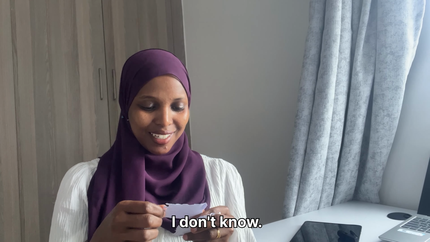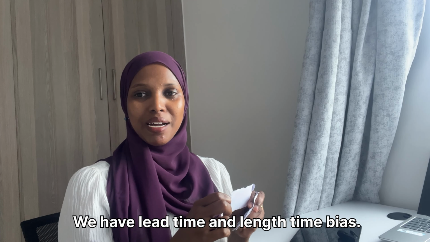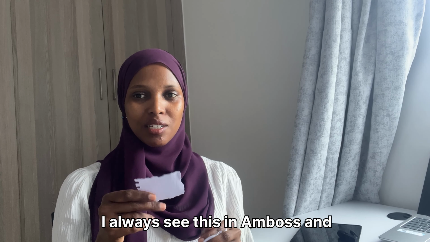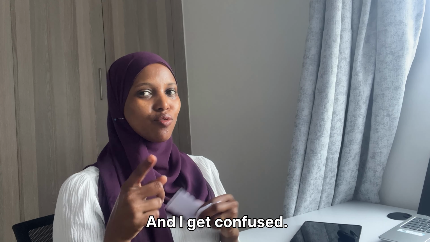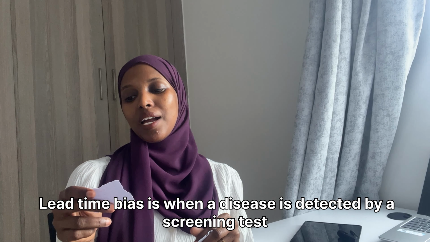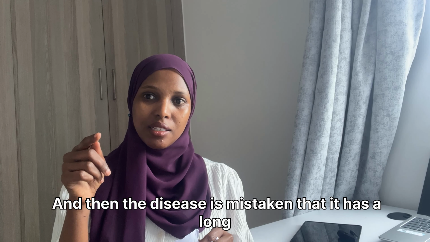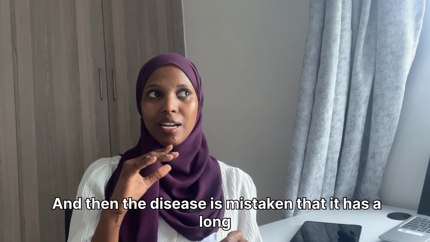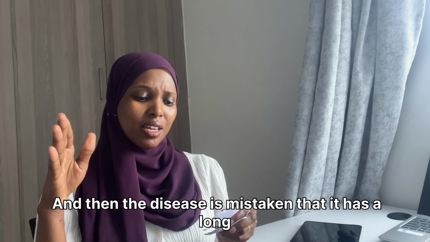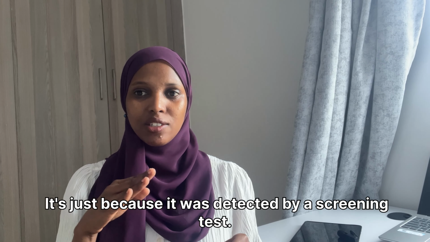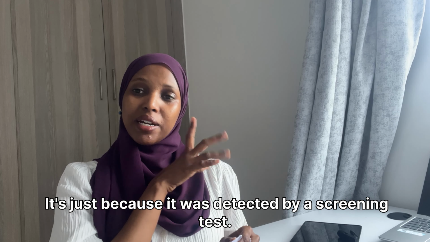I don't know. We have lead time bias and length time bias. This is my weakness. I always see this in AMBOSS questions and I get confused. Lead time bias is when a disease is detected by a screening, and then the disease is mistaken as having a long survival rate, but it's not. It's just because it was detected by a screening test.